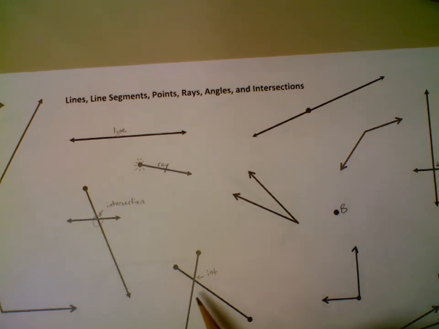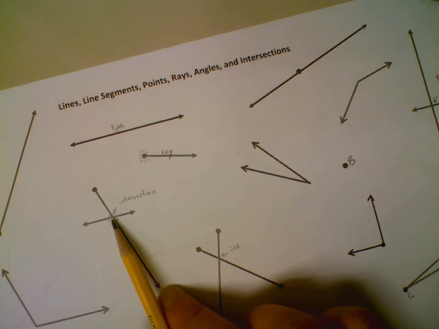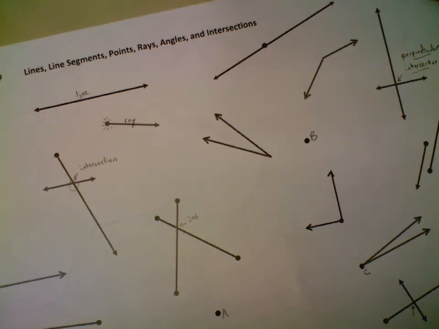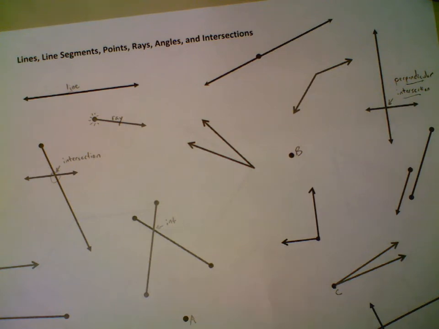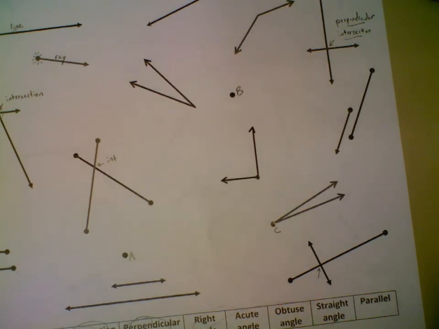Is this one perpendicular? No, I don't think so. What about this one? No. There's still intersections. There's still two lines or rays or segments that are crossing, but they are not perpendicular. Okay? All right, let's do one more today. Like I said, we'll get to these angles tomorrow. We'll do more angle talk tomorrow.